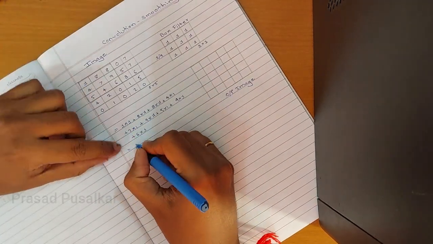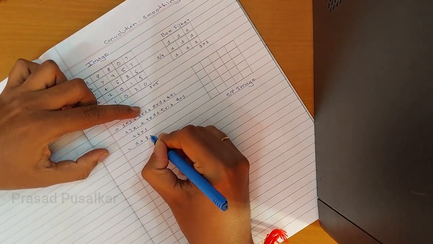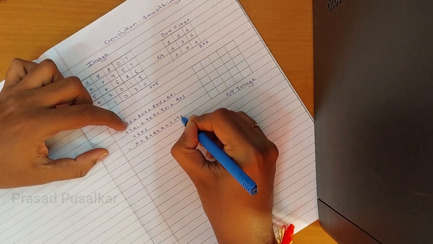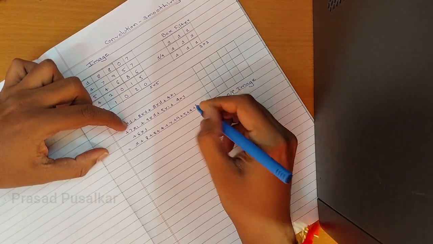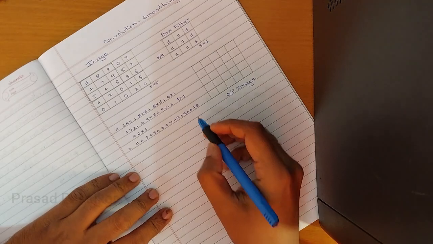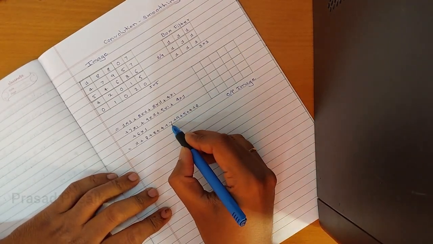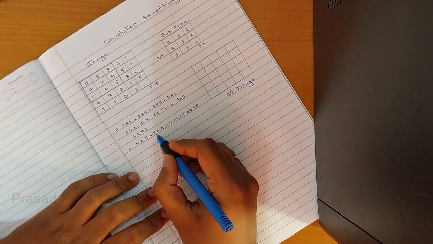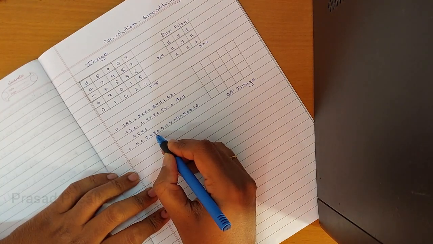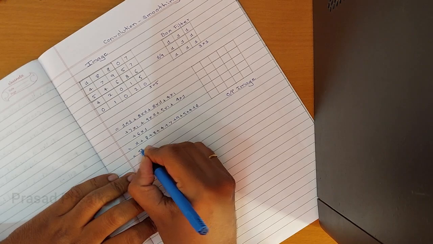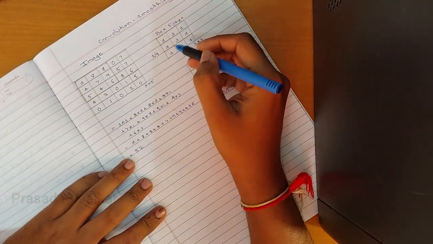And here we will get 1 into 1, 1 plus 8 plus 8 plus 4 plus 7 plus 9 plus 5 plus 4 plus 6. So here we get 6, 10, 15, 24, 31, 35, 43, 51, 52. We get 52, but that's not all.